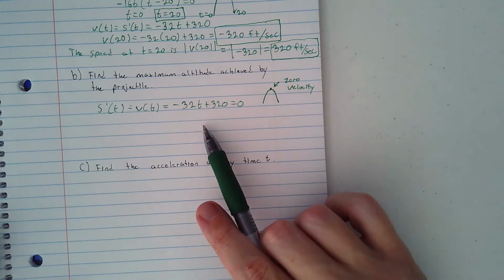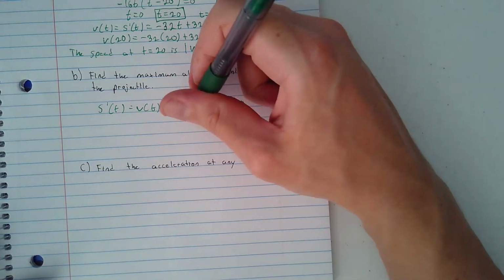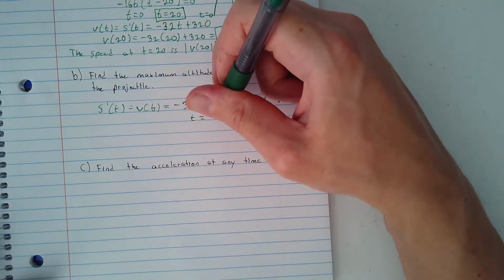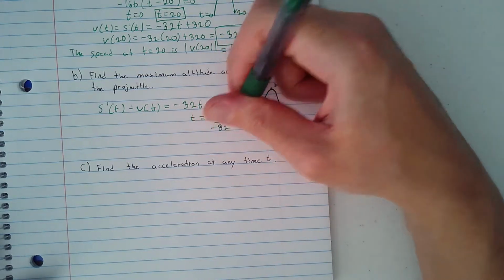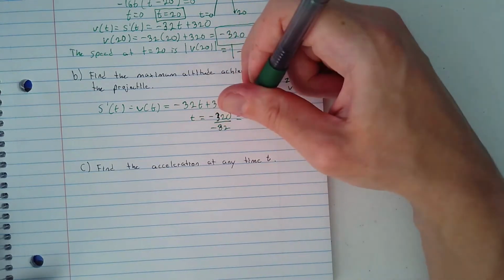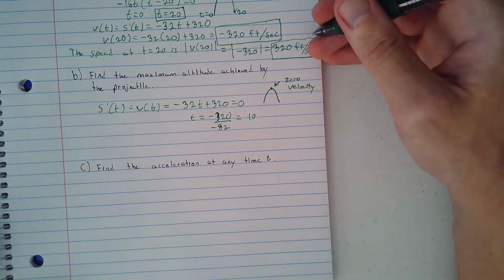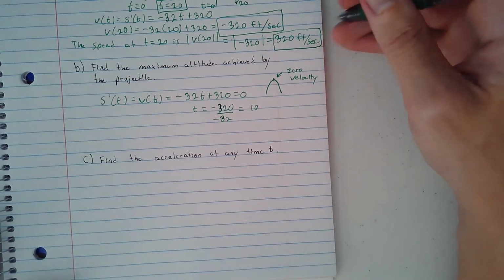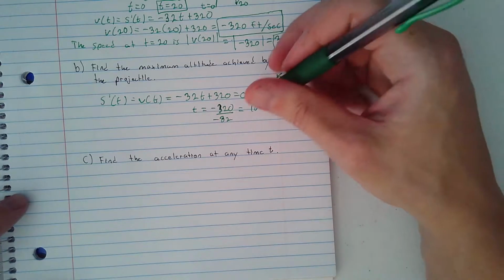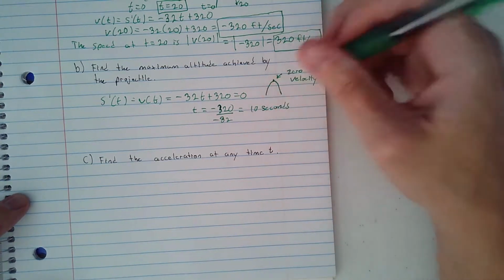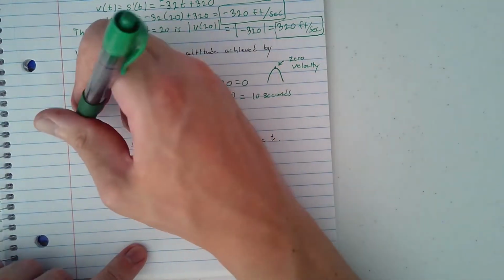And then you solve for t. So you can subtract 320 and divide by negative 32. And that will give us 10. Max altitude happens at time t equals 10. So after 10 seconds, it'll reach its maximum altitude. So we have to find what that max altitude is.